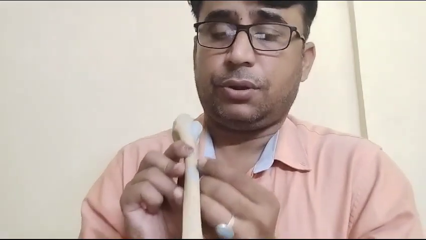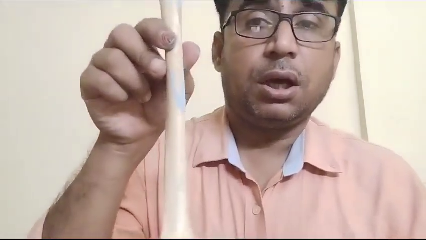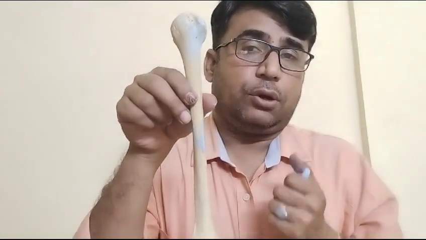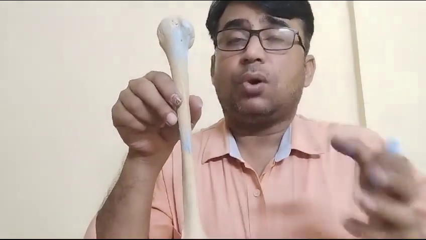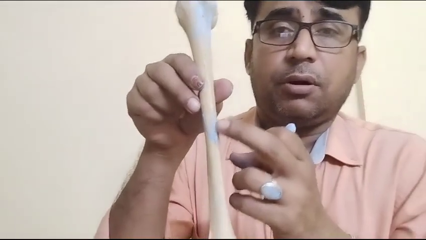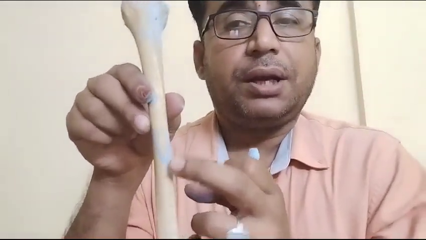Now this is at the middle of the anterior border. Here is the V-shaped deltoid tuberosity. This V-shaped deltoid tuberosity will provide the insertion of the deltoid muscle. The deltoid muscle belongs to the scapular region or shoulder region. So this V-shaped deltoid tuberosity is present at the middle of the anterior border of the humerus and provides the insertion of the deltoid muscle.